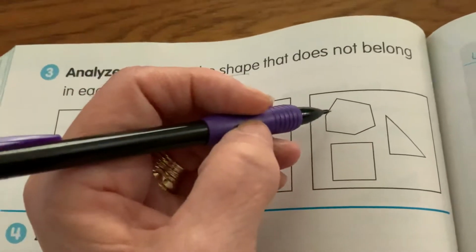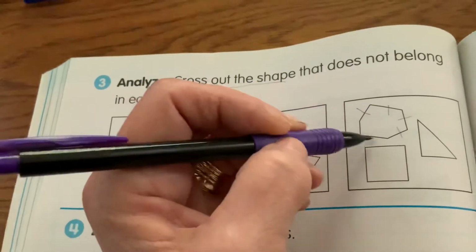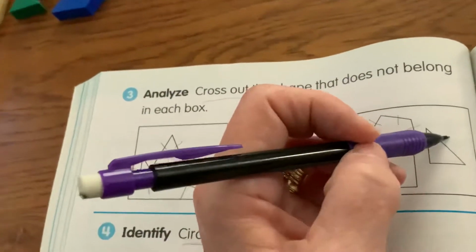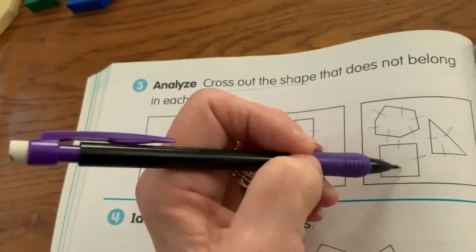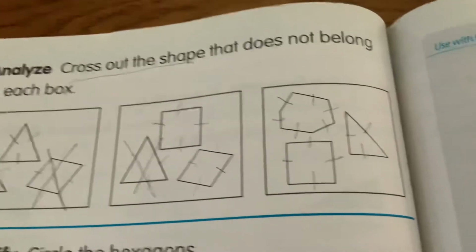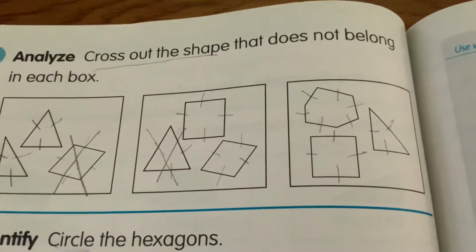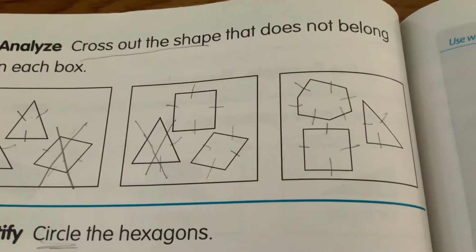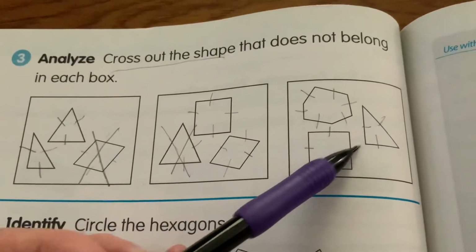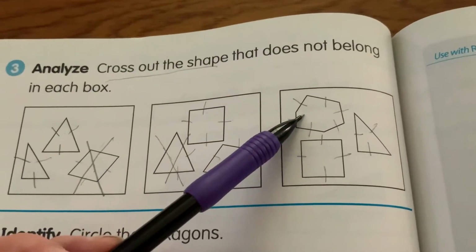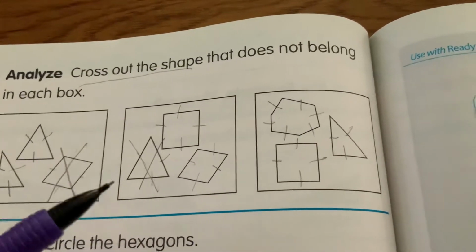The last one, if we look at the attribute of sides, we see that has 1, 2, 3, 4, 5, 6. This one had 1, 2, 3. This one had 1, 2, 3, 4. Now, is that going to work for sides? No, because I have 1 with 3, 1 with 4, and 1 with 6. So now I'm going to have to look at another attribute. Okay, look at corners. Well, triangle has 3 corners, square has 4, and this has 6. So that doesn't work. So then we have to look at square corners.